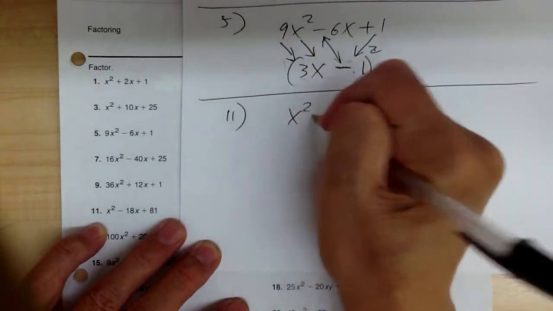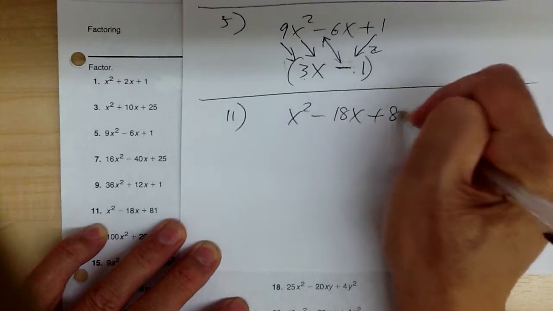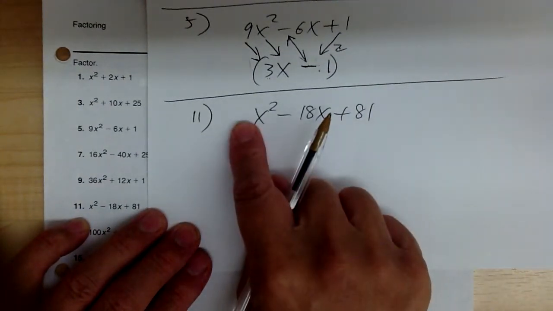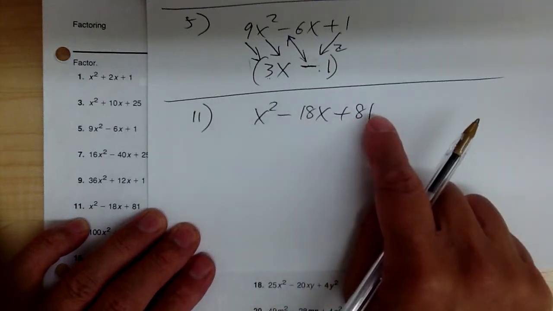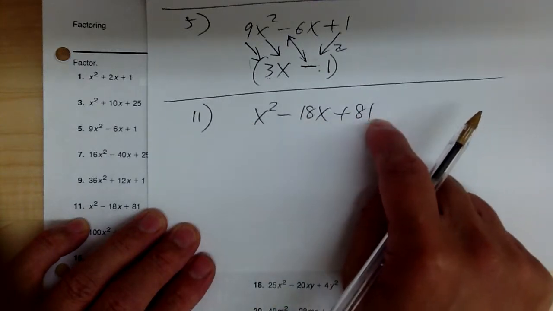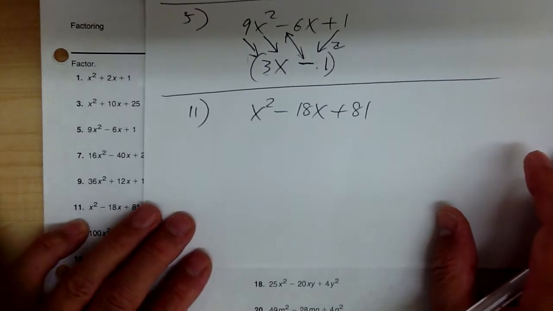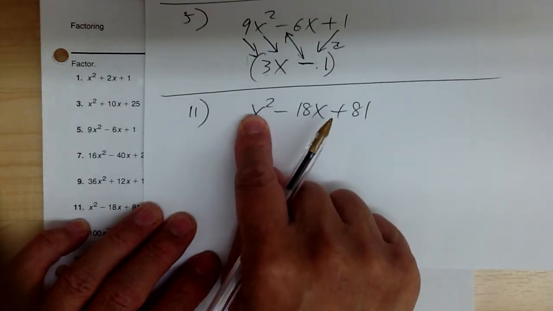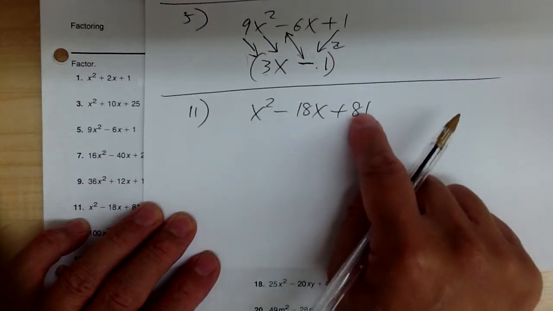So you got x squared minus 18x plus 81. Okay, so again, step 1, common factor. Cannot factor the number because there's no number. Cannot factor the x because there's no x. So step 1 is done. So you go to step 2, 3 terms. Check for perfect square. Yeah, this is a perfect square. This is a nice square. So this is a perfect square.